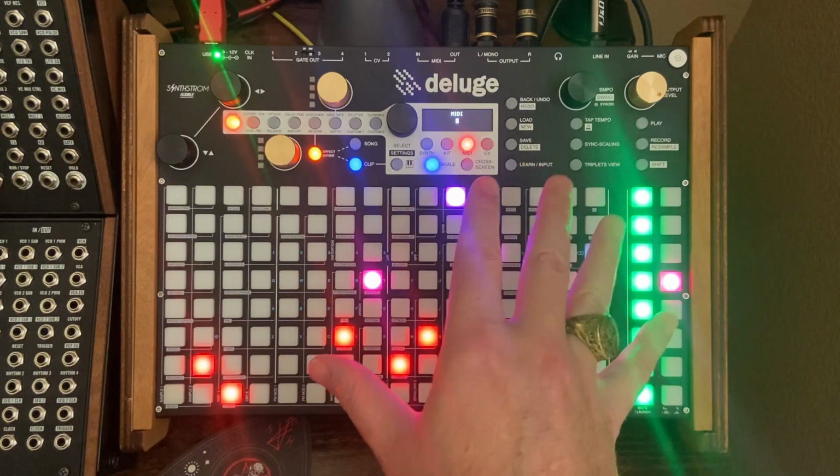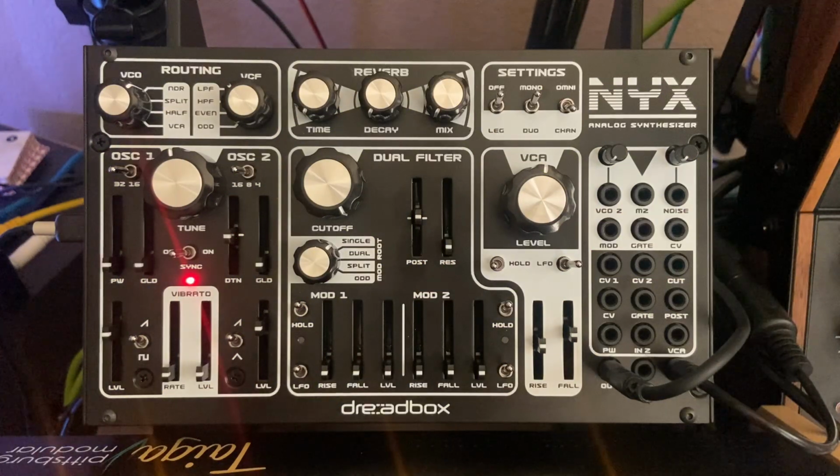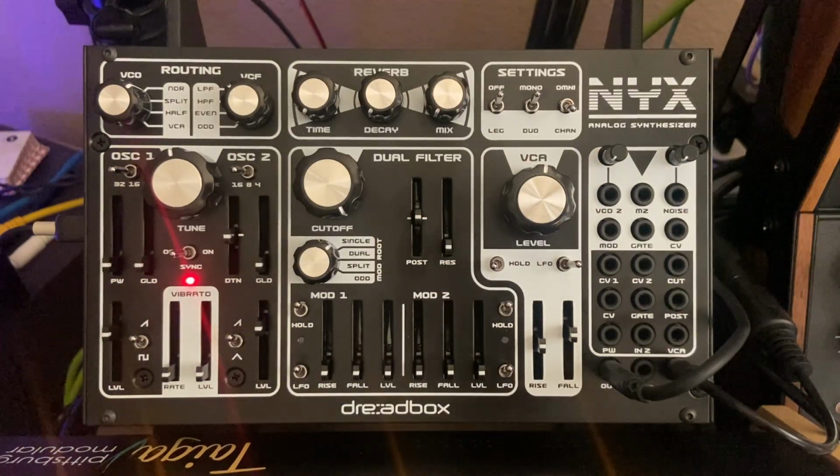And if we have to make adjustments over here to make it more interesting, we can come back and do that. All right, let's hop over to the NYX. All right, so we're back over on the NYX. Let's run our sequence real quick.